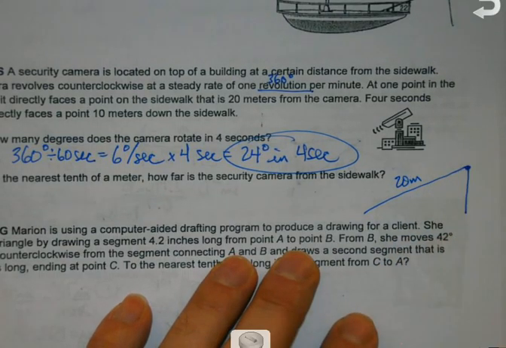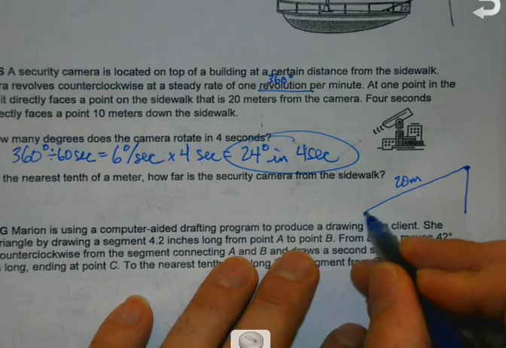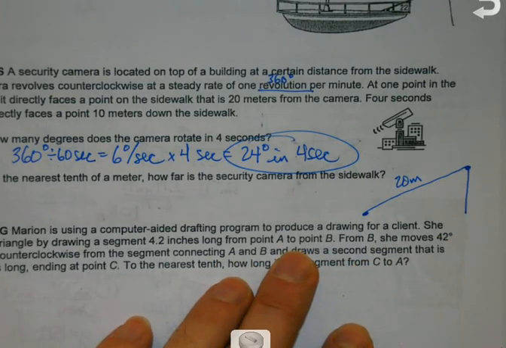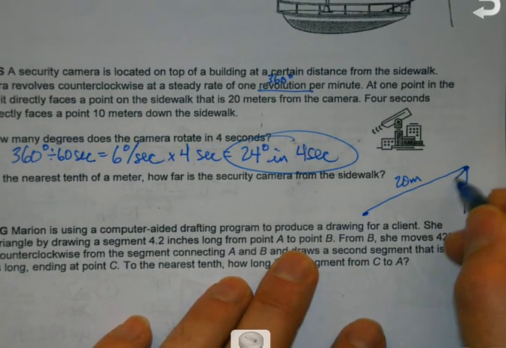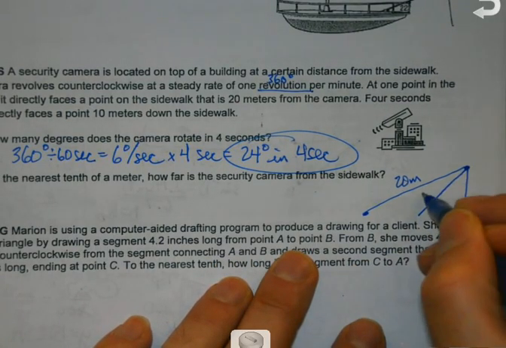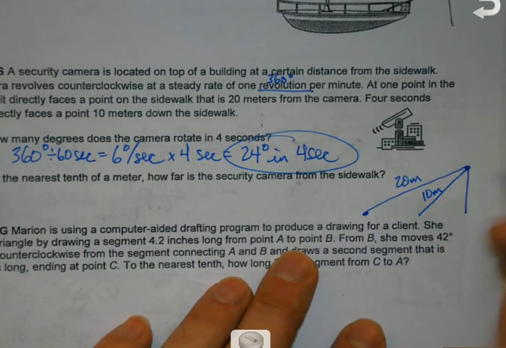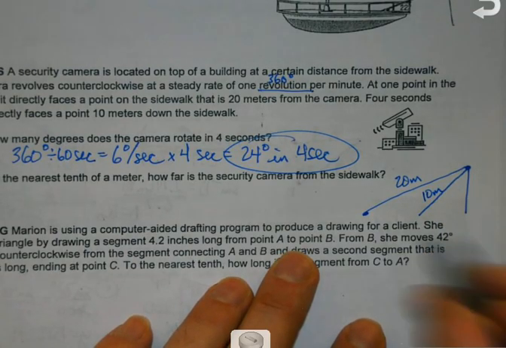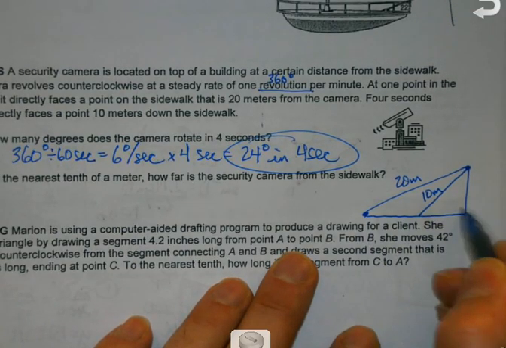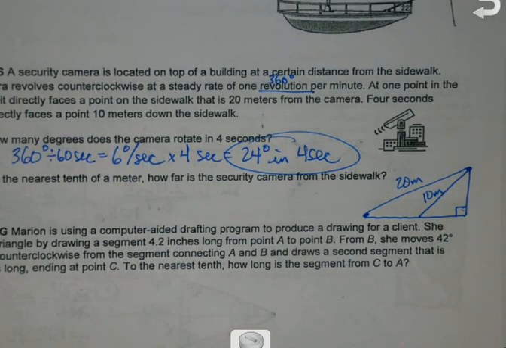Okay, so the camera's facing 20 meters away. Then, 4 seconds later, it's facing a point that's only 10 meters away. So now I got some issues brewing here. So I'm looking and I'm going, okay, how's this work?